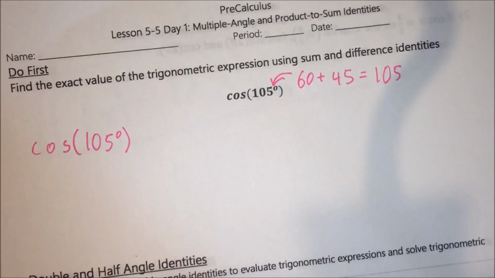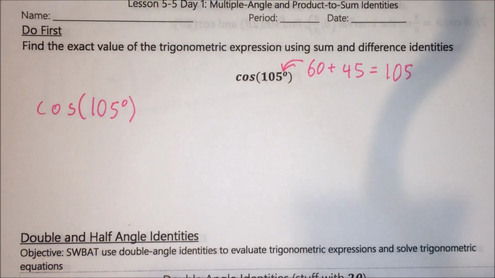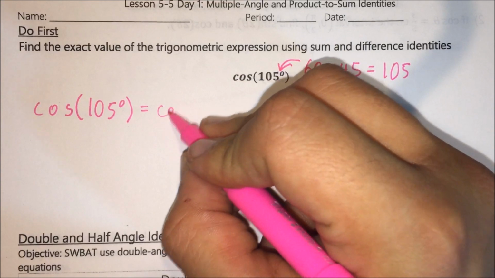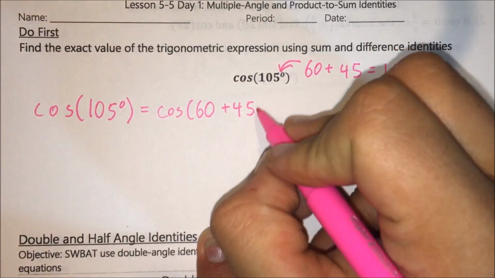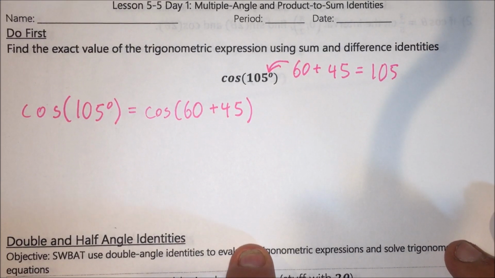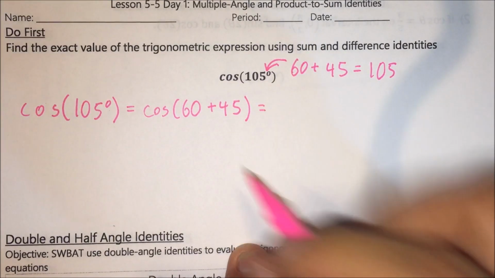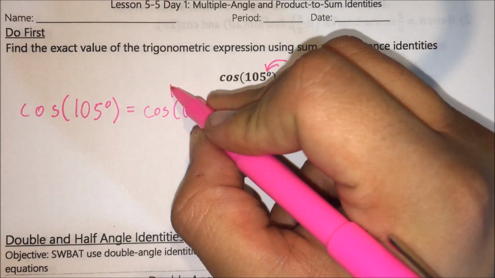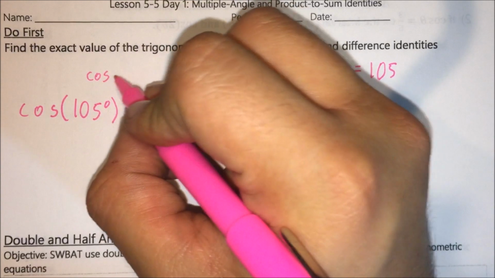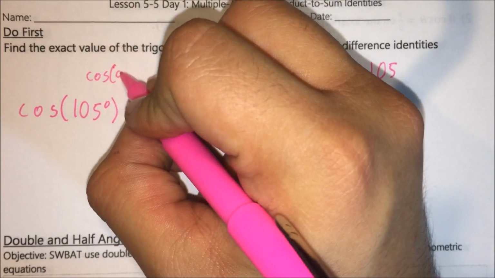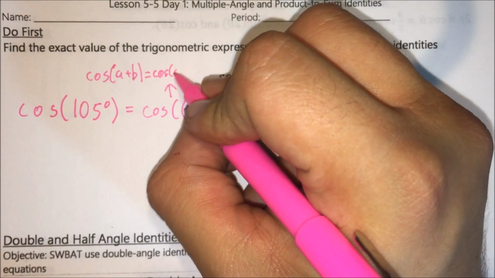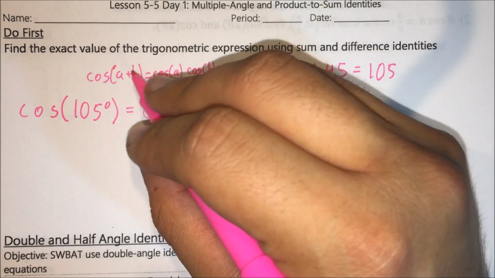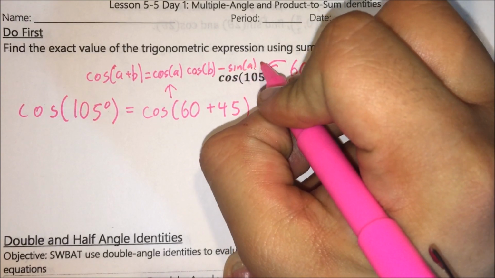Let's go ahead and rewrite cosine of 105 as cosine of 60 plus 45. Why would we want to do that? Because we have a sum and difference identity if I have two things added inside of cosine. Cosine of A plus B is always cosine A, cosine B, and if they're added, you actually want to do the opposite of what's inside, so it's minus sine A, sine B.